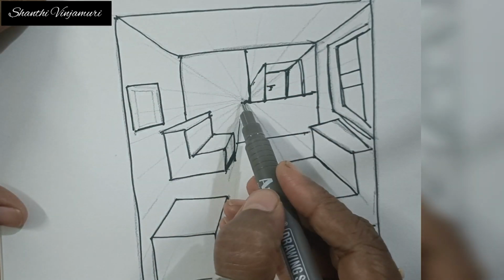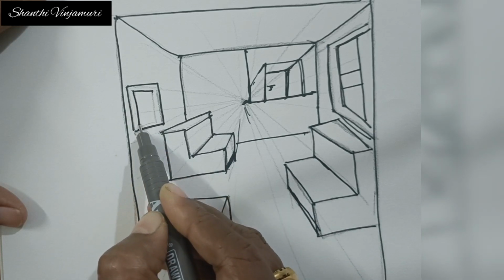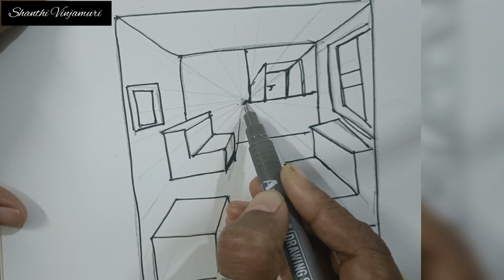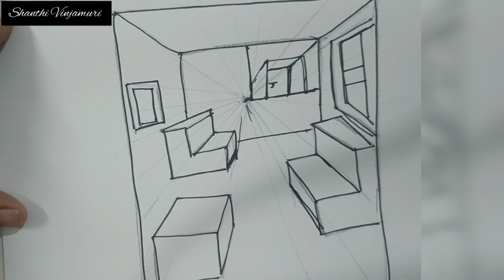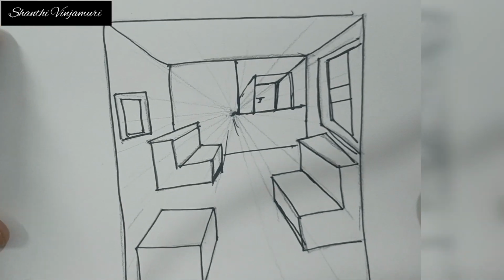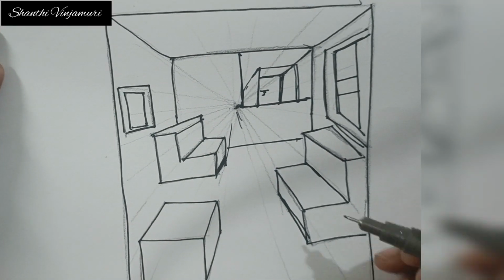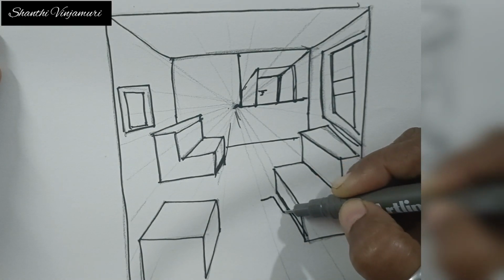If you take a scale and see each and every point, each and every corner will touch the vanishing point. So this is a simple way to draw. Anything you can add. You want to add a mat here? Okay, let's add a mat here.